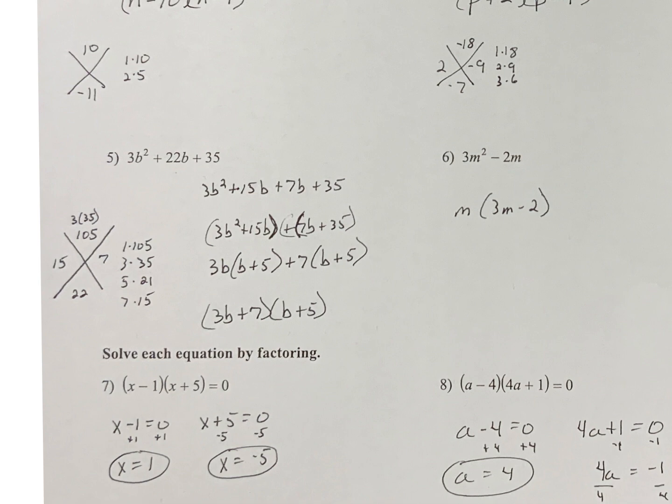So that's the factors I'm using, 15 and 7. However, since this is a 3 and not just a 1, we have to write out all the terms. So 3b squared, that's the first term. Then the 22, which is the plus 15b, plus 7b, and then plus 35. Well, then what we do is we combine these first two. Okay, we group them, and then we group the last two, okay? And then we factor out the greatest common factor in this term here. So we factor out the 3b.